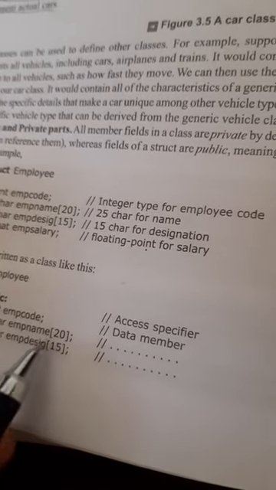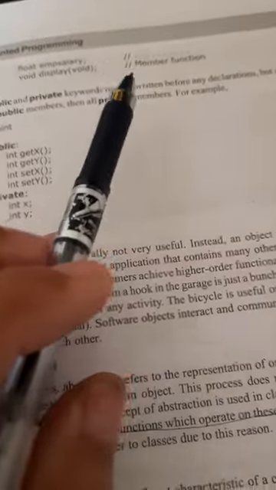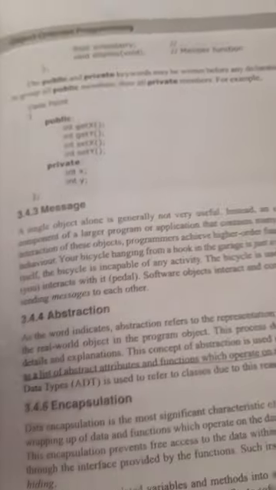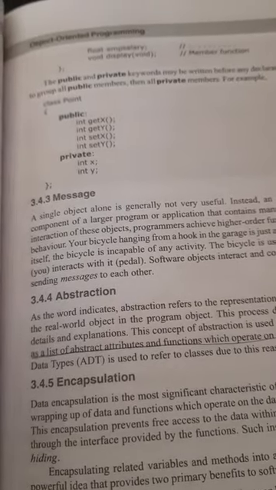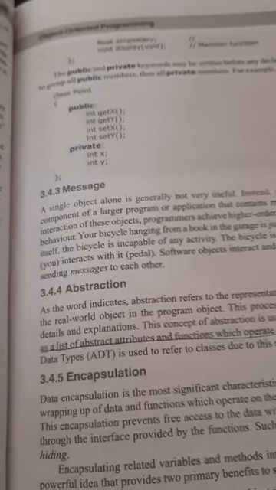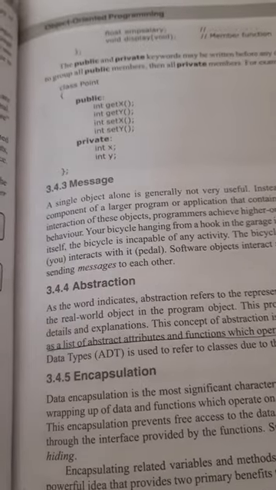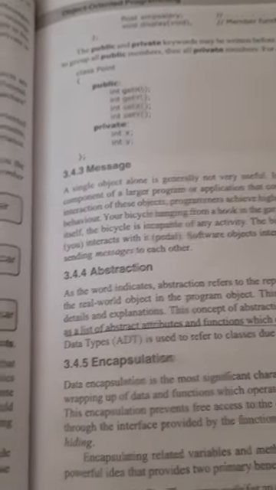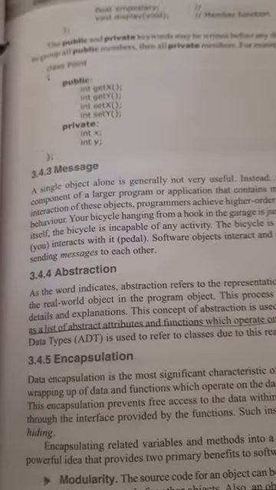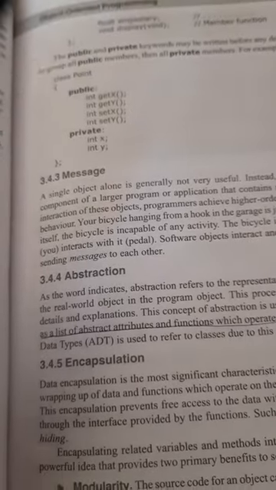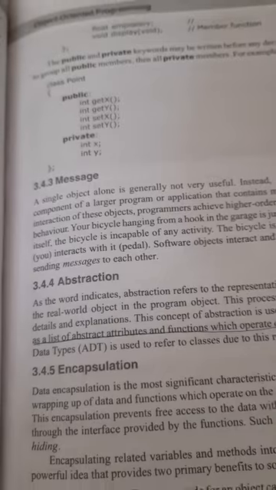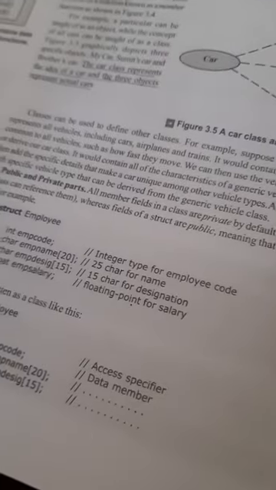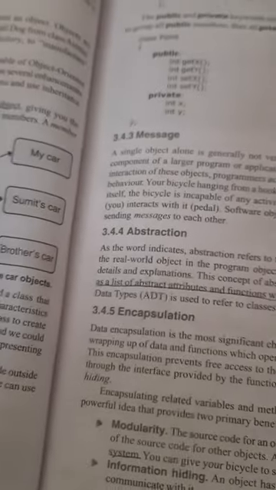Now these data members can be accessed only by the member functions or by the object, depending on public, private, protected. If it is public, the object can also access the data members, but if it is made private, even the object of a class cannot access its own data members.